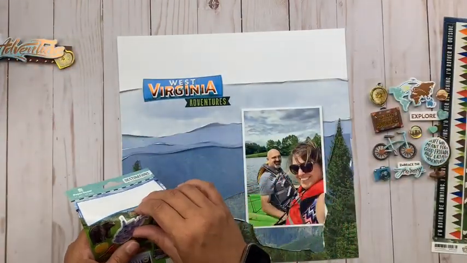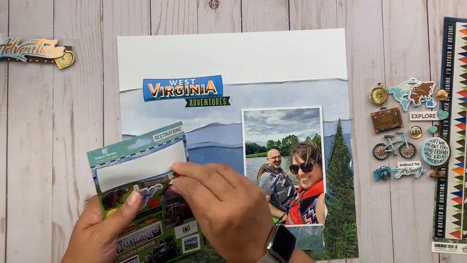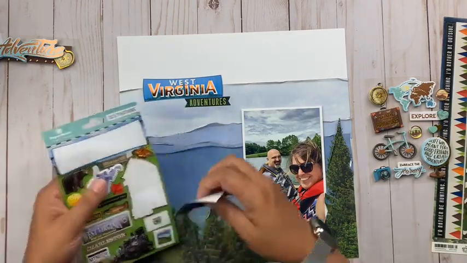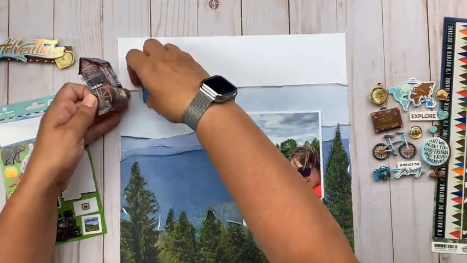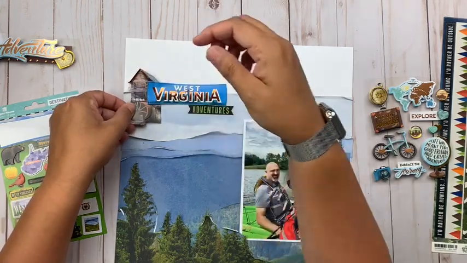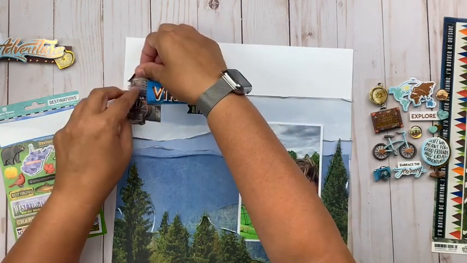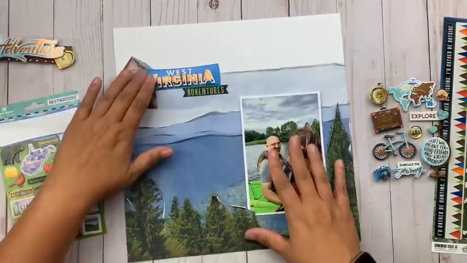So of course, I'm going to pull in some of these bigger ones. And I try not to stick my stickers down so tight that I can't pull things up if I want to add more, like I just did there.